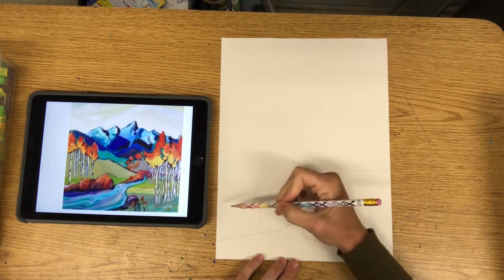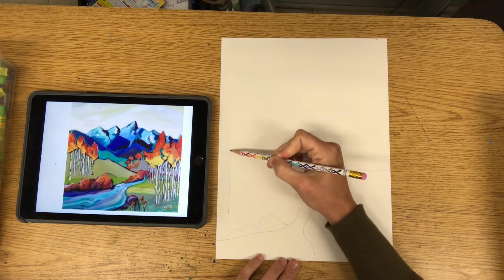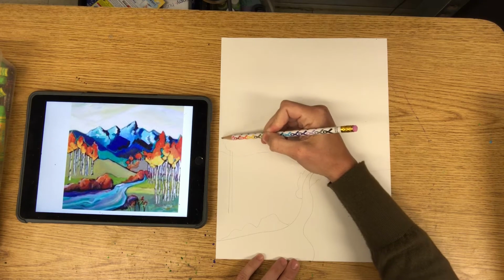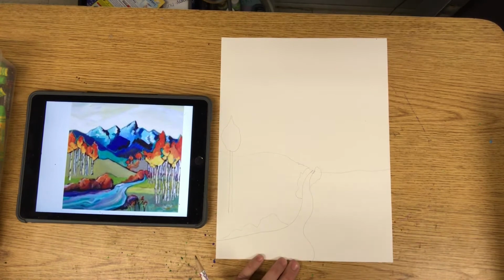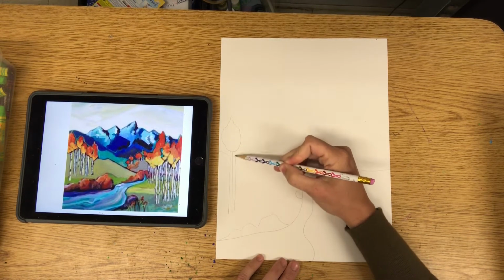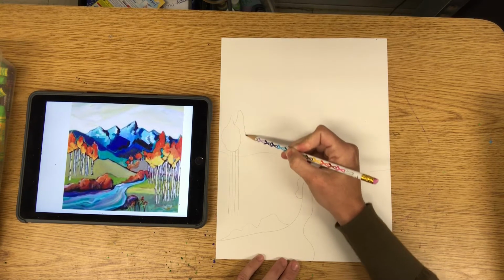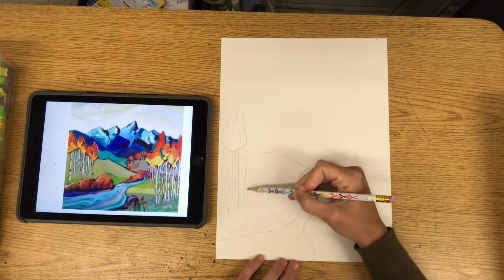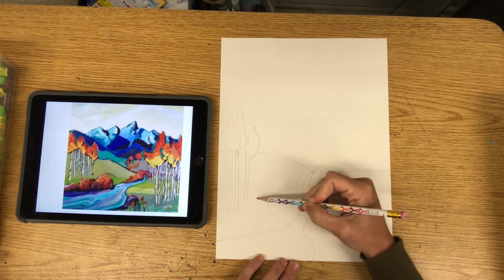Now, let's add our trees. I'm gonna go up. I'm gonna go past the foreground line that I created. And then I'm going to do a wavy line, bring it to a point, and then connect it down to the trunk of the tree. All right, and to create more space, I'm going to do another one, but I'm gonna have it go behind this tree. It's coming out. So now I have this illusion of space even with my trees, showing that space because one is behind another.